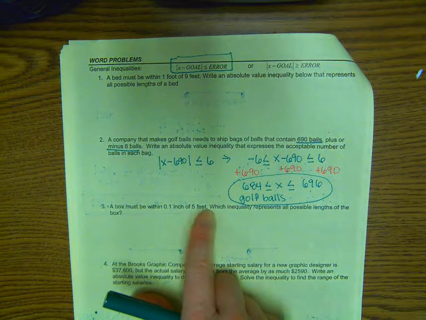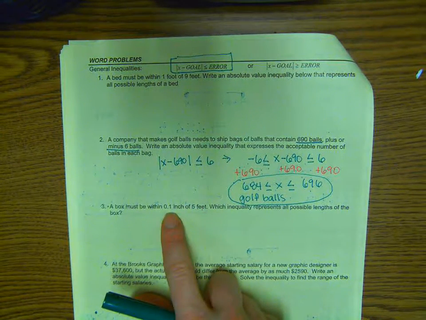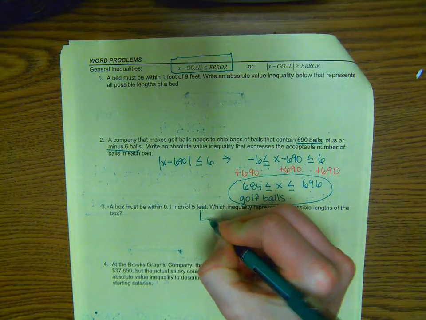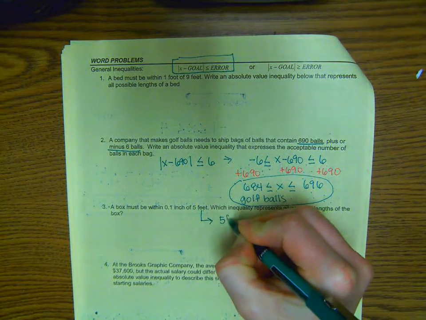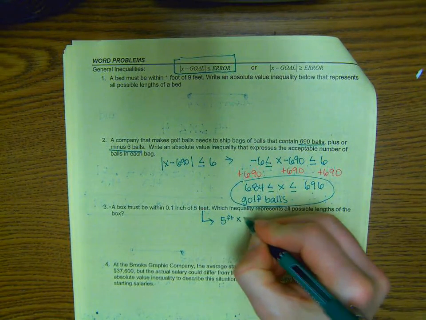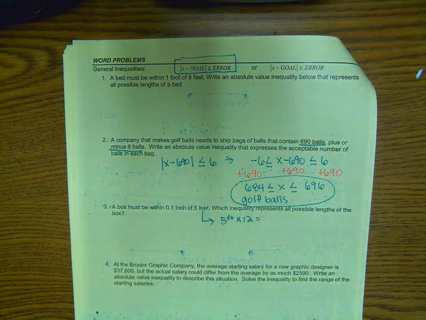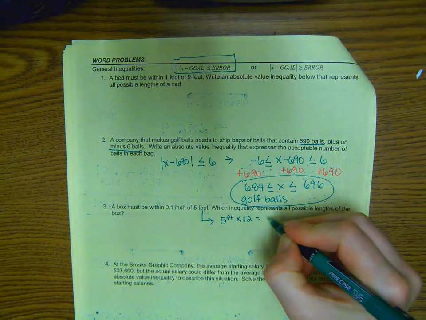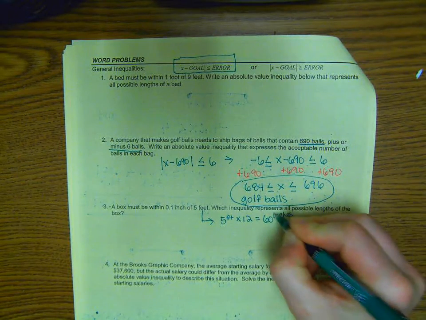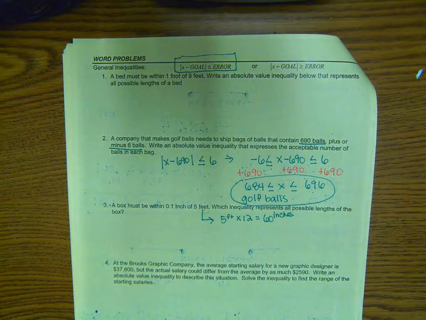Since inches is smaller than feet, the first thing I'm going to do is take 5 feet, and how many inches are in a foot? 12, and convert it to inches. And that is my goal, for the box to be 60 inches.